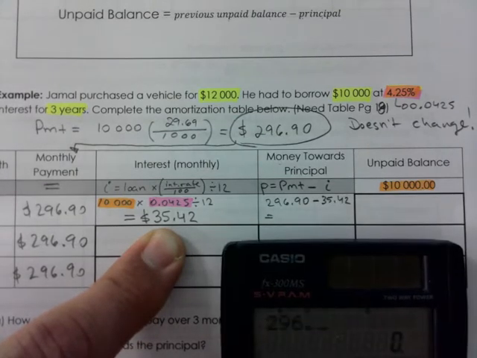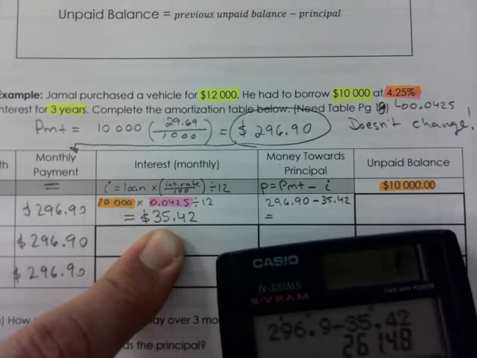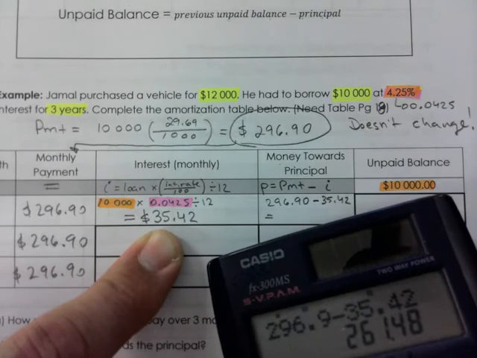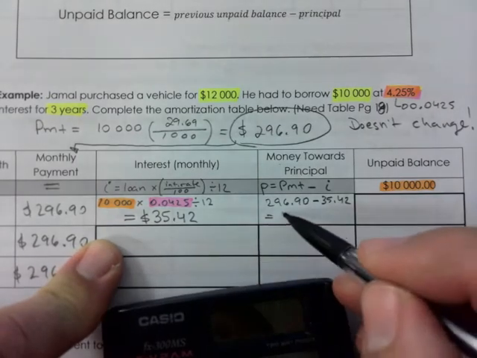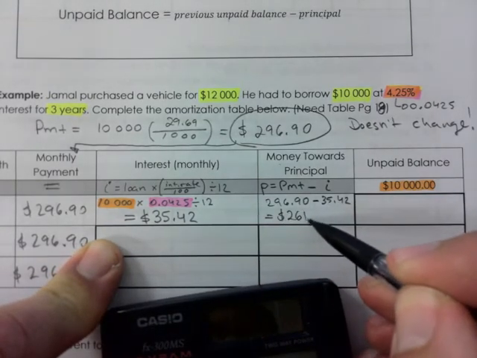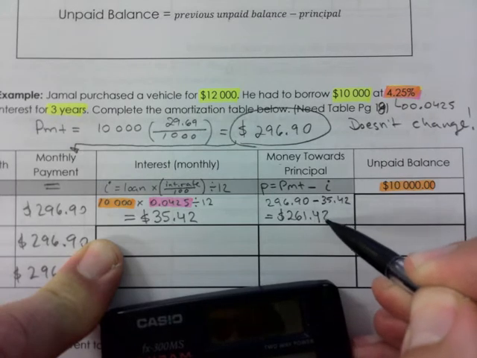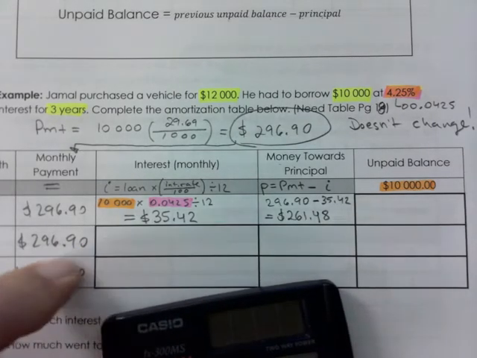So I go $296.90 minus $35.42. So I get $261.48. $261.48 goes towards paying off your loan.